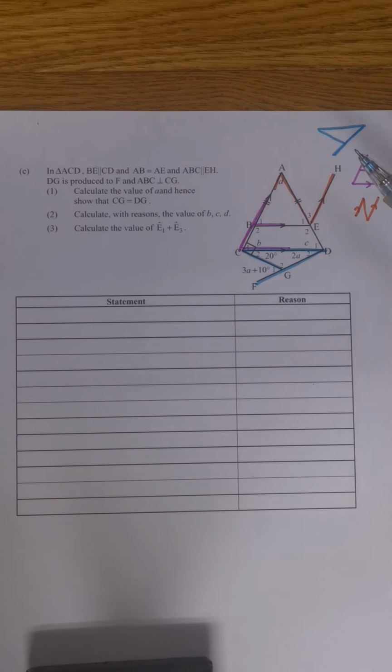And then they also say that DC is produced to F. Okay, so don't get too worried about that. DG is produced to F. That produced just means it's made longer. It's made longer to get to F. And then they also said that ABC is perpendicular to CG. So that's just indicating that 90-degree angle there.